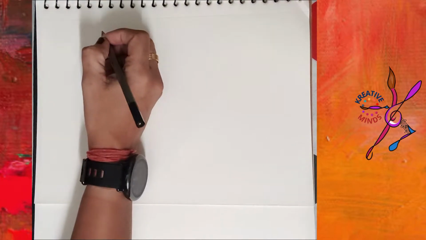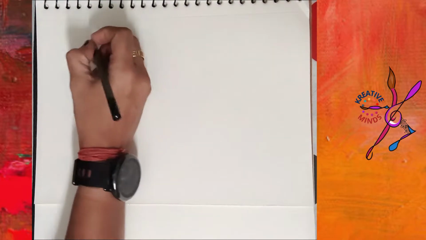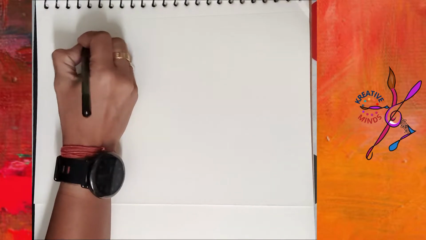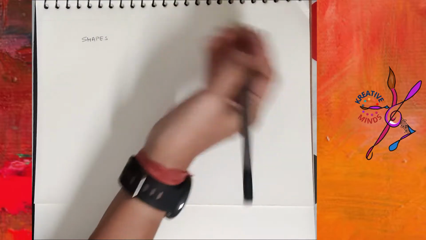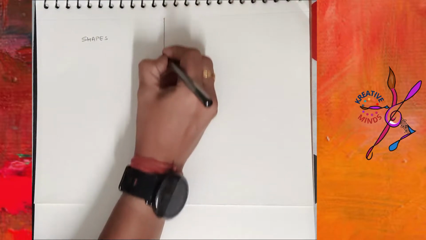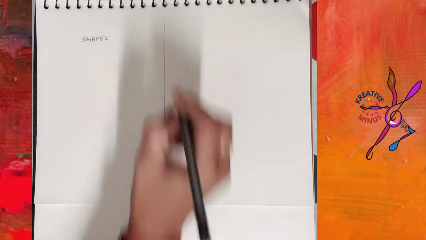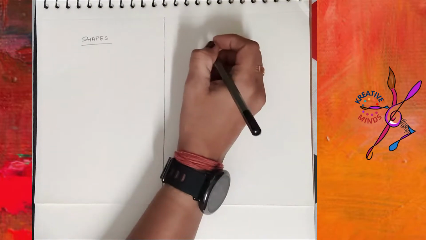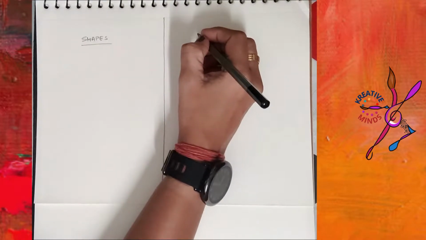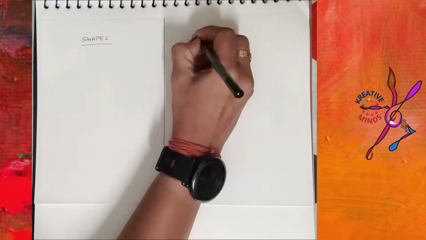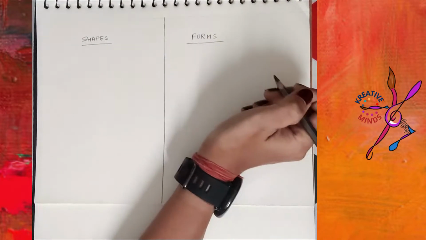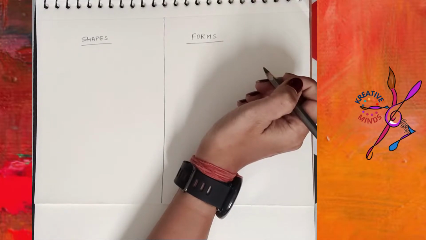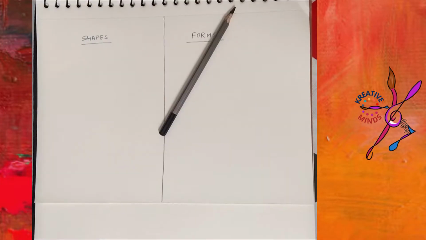Yes. One side, right, on the left side, write shapes. Just divide. How? With a line. And on the right side, write forms. Form? I totally can't understand it, ma'am.